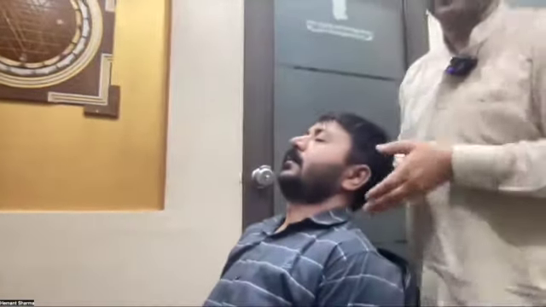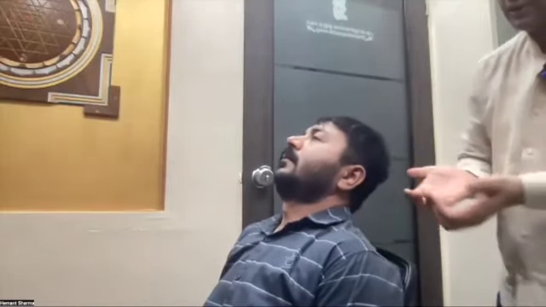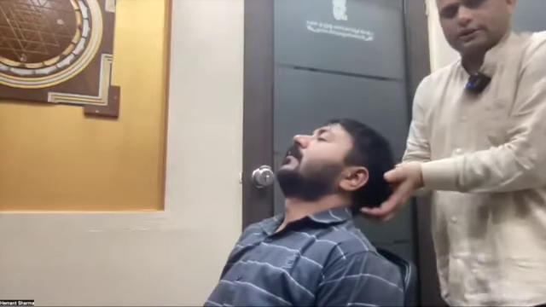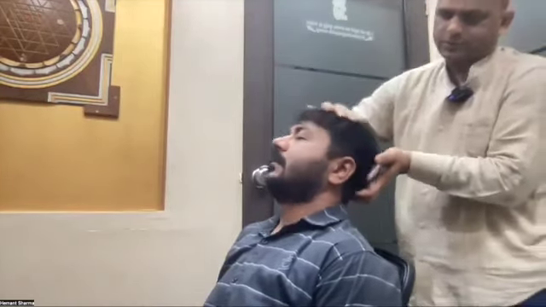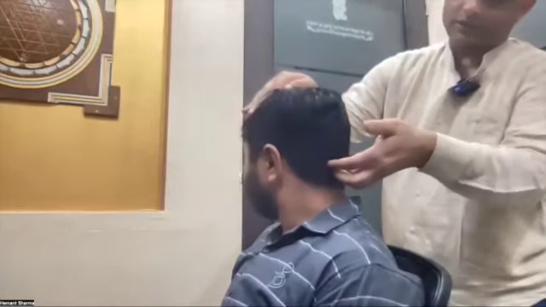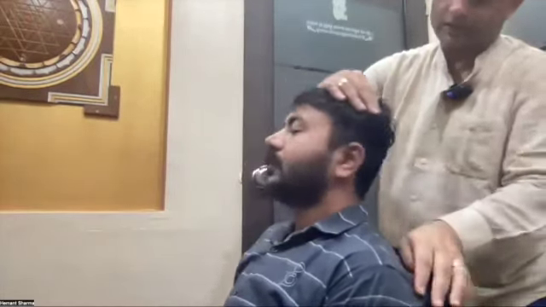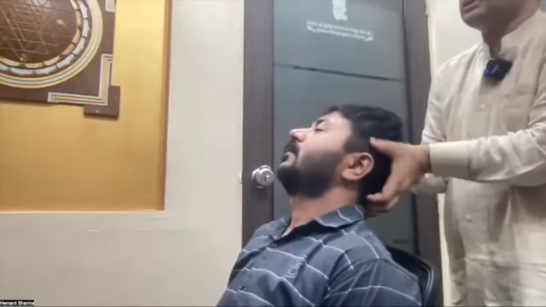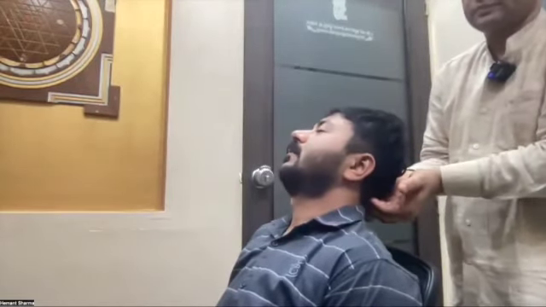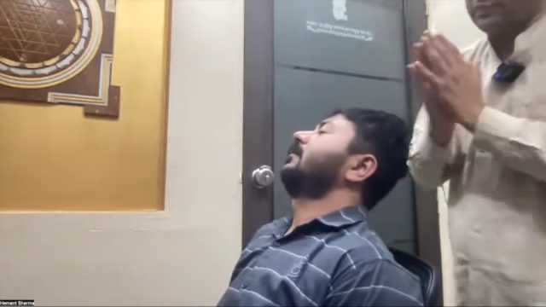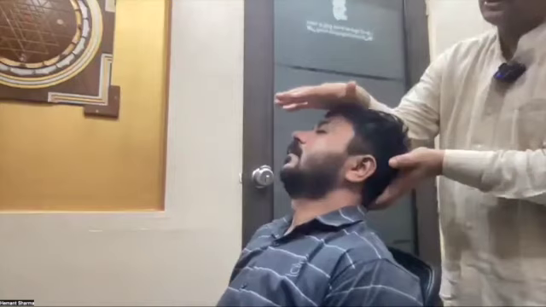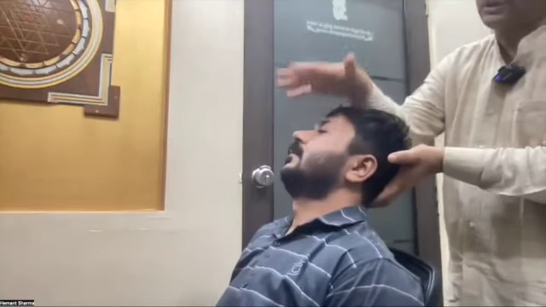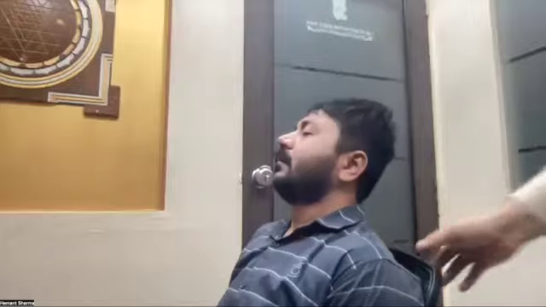I tell the patient to lie down on the bed, and I bend my fingers and keep them under the occiput area here, holding this part, and I do the stimulation in that way. I am not giving any pressure. When the patient is lying down, the head is going down, and the pressure comes automatically. So this is the stimulation of the master point of the upper body and the master point of the lower body.